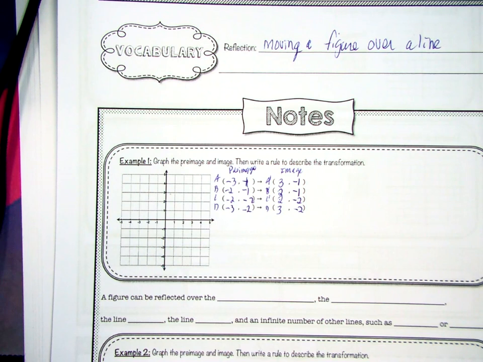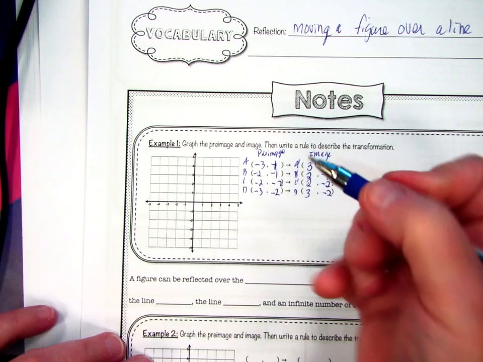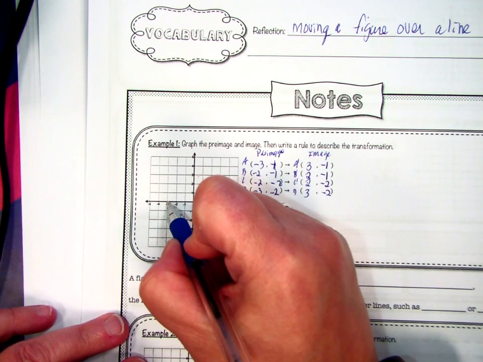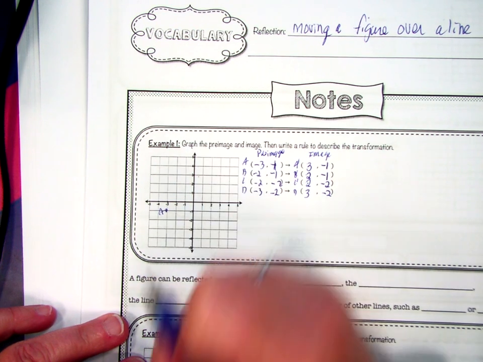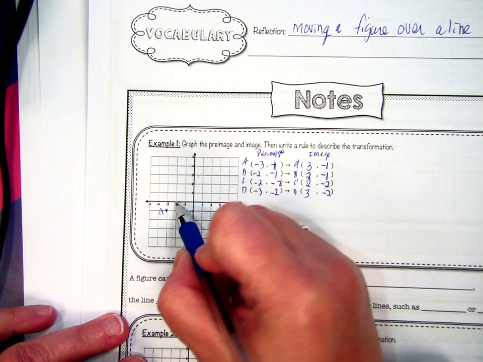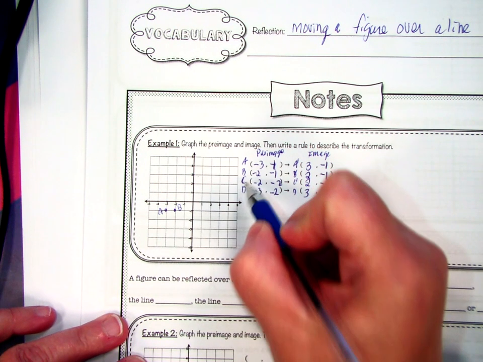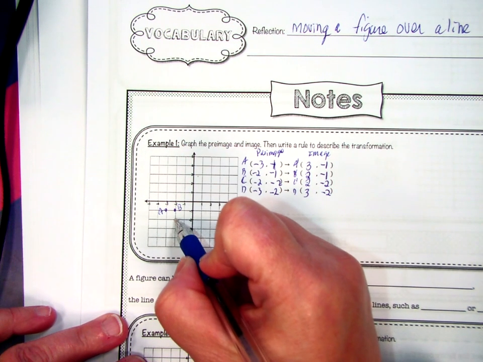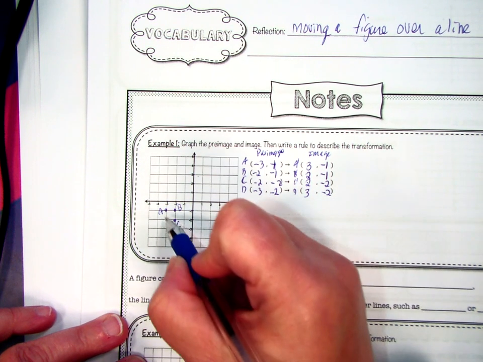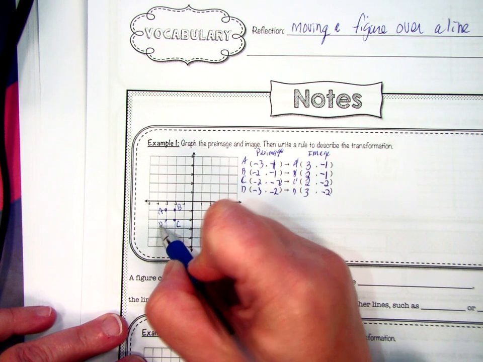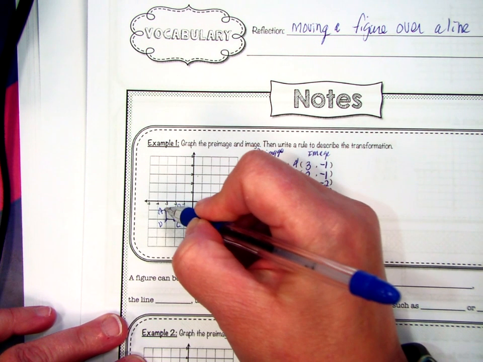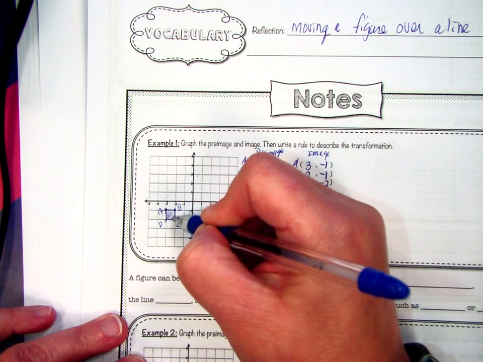Okay, so let's do our image and our pre-image. So -3, -1, there's A. -2, -1, there's B. C is -2, -2. And D is -3, -2. So we have this little square right here. That is my pre-image.